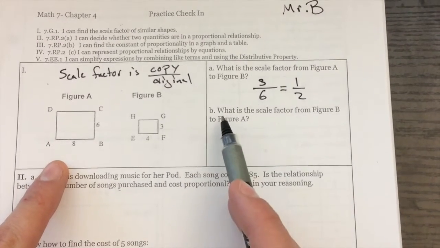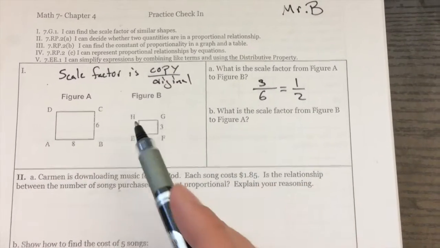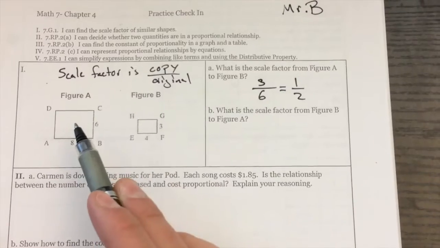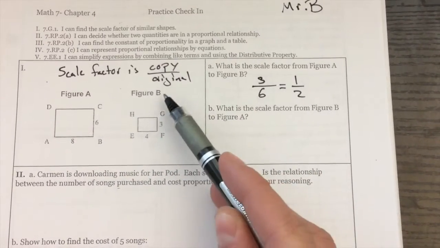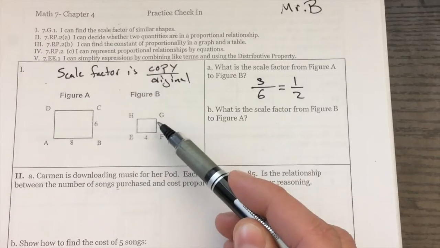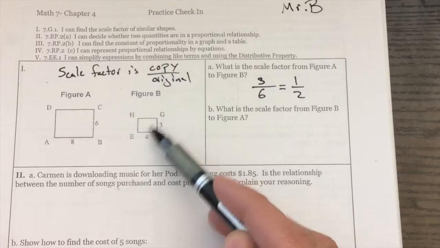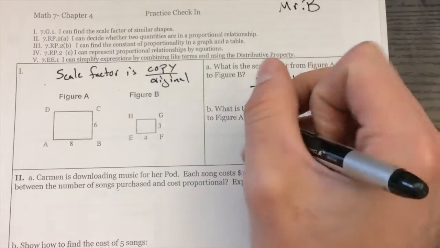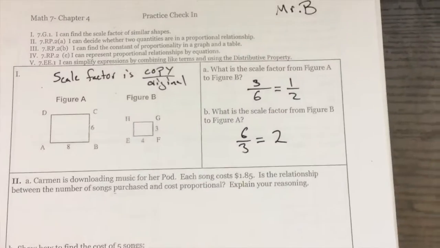Now, in part B, it says, what is the scale factor from figure B to figure A? So if I'm going from B to A, it's getting larger. And when we switch our fraction, because now my original is figure B, the copy now is figure A, so that'd be the 6, and the original is figure B, which would be the 3. It would be 6 over 3, which simplifies to 2. And that's all there is for standard 1.